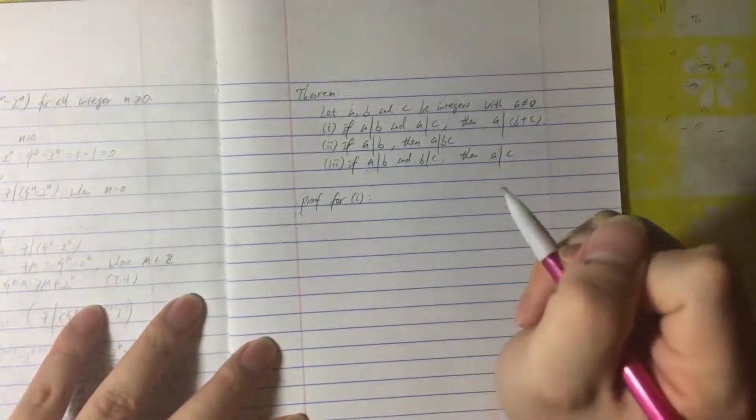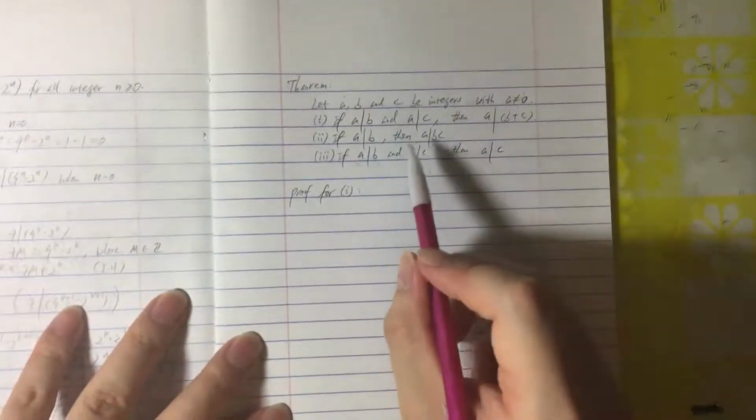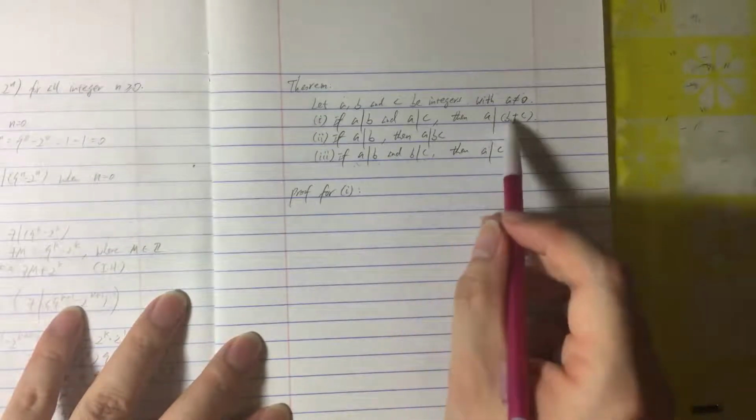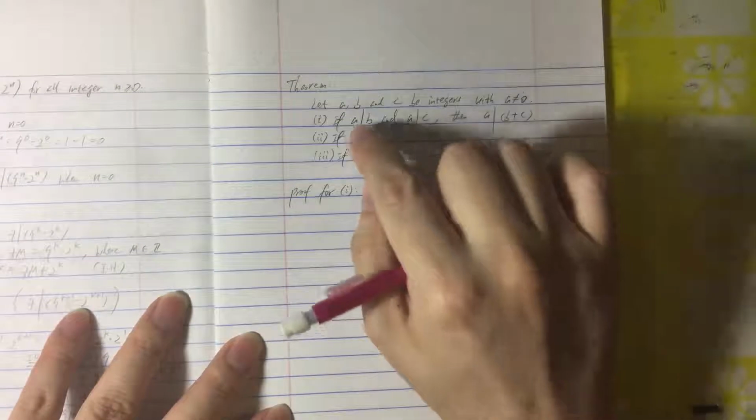Let's prove the first statement first. If a divides b, a divides c, show that a divides the sum of b plus c. So how do we prove it? Start from what's given here.